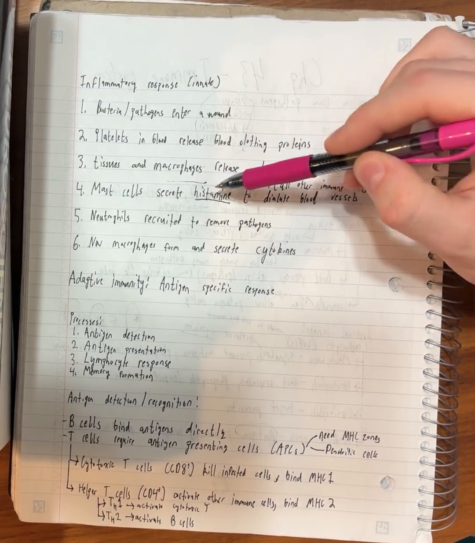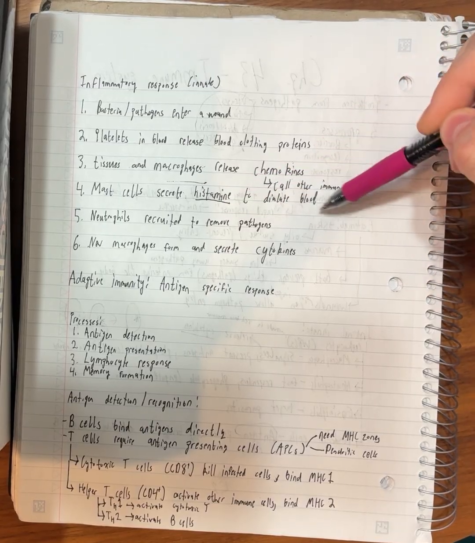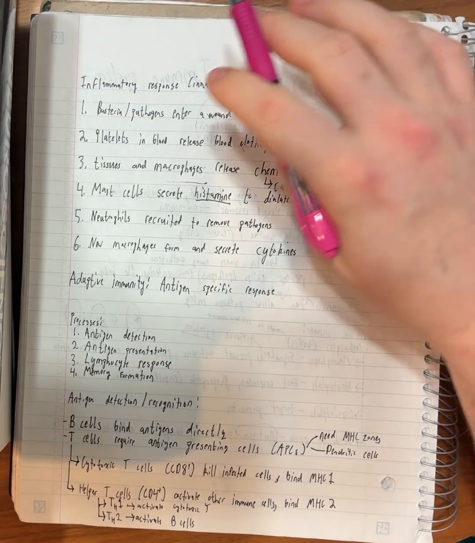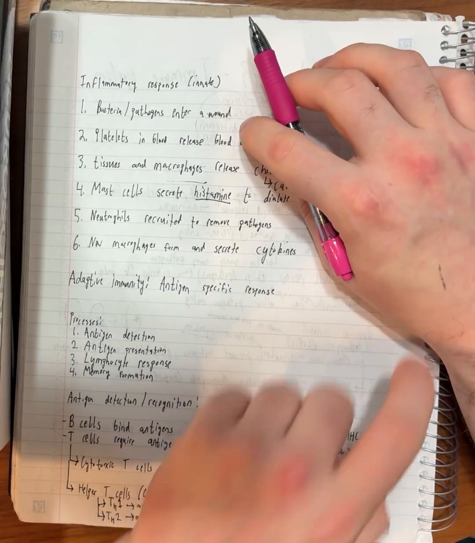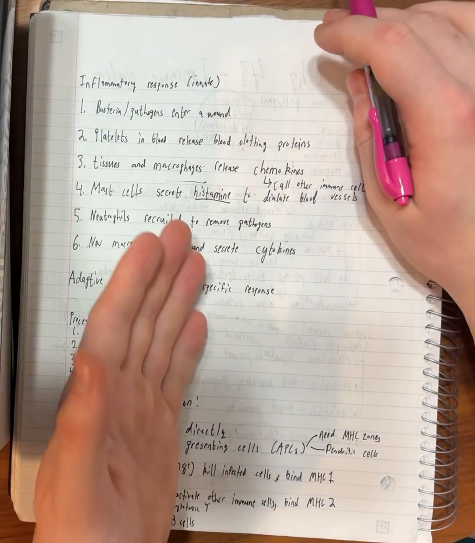So remember, mast cells secrete histamine to dilate blood vessels. And this is also why you see inflammation of a wound. If you see red spots around a little cut that you have, that's because of the histamine.